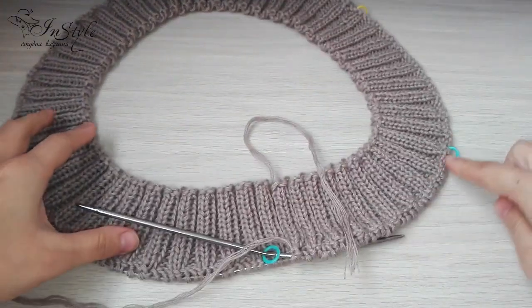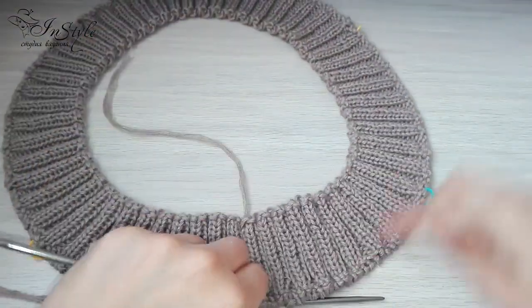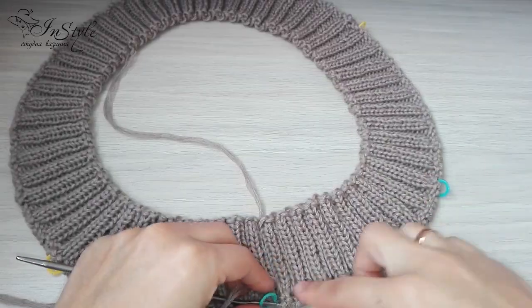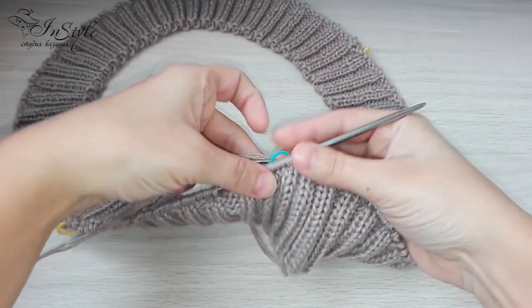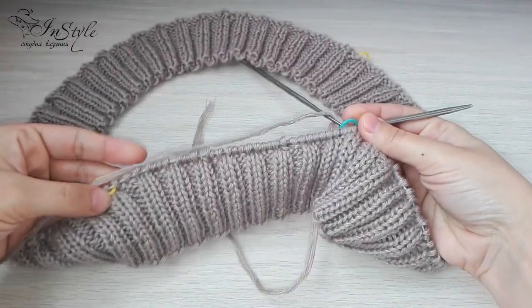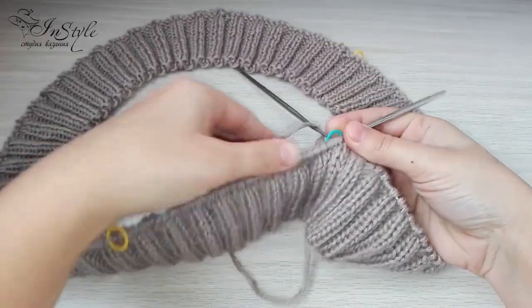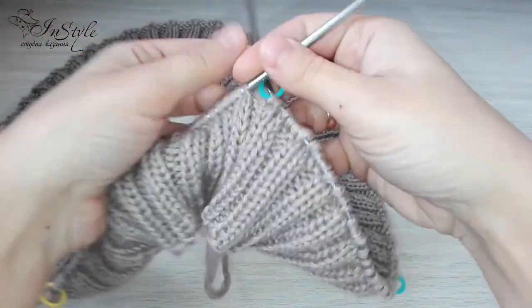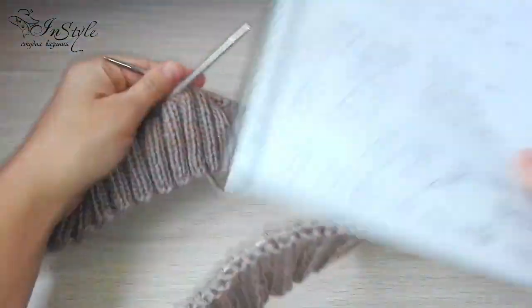The beginning is right here. Here is one part, 34 stitches, here it is. And the second part, 34 stitches. And the third part is right here. We now need to knit it, distributing the markers in this way. Now we will knit out our pattern.